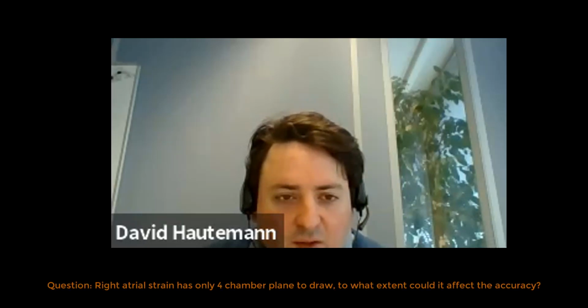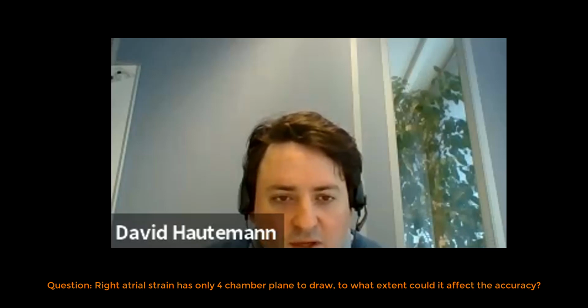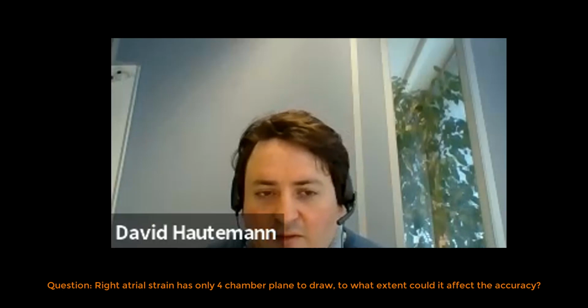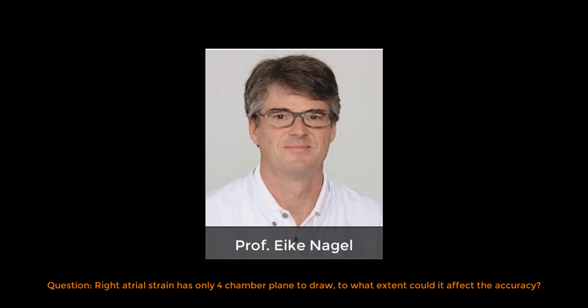Now the final question that we had was about right atrial strain. If you would only draw it in a 4-chamber view, to what extent could that affect the accuracy of the measurement? You can use several long-axis views to determine right atrial strain, and that is more robust than using just a 4-chamber plane. The main reason is that in principle 3D is always more robust than just using 2D.